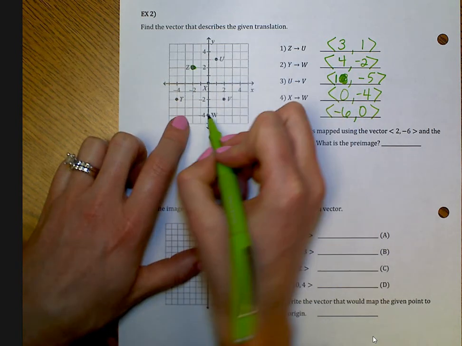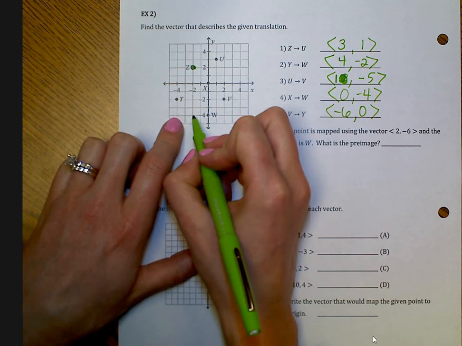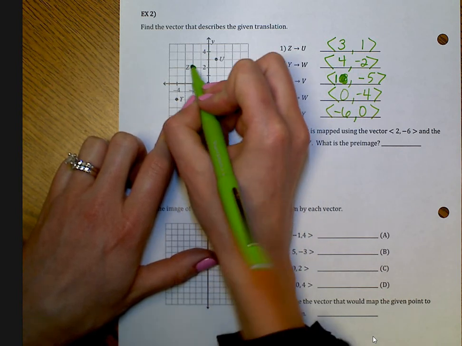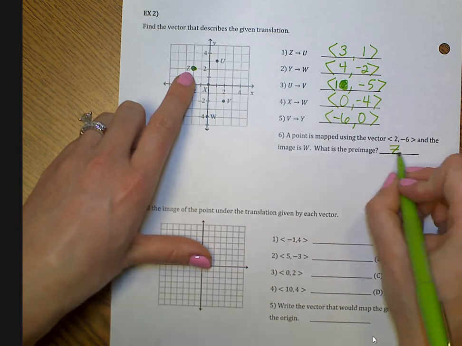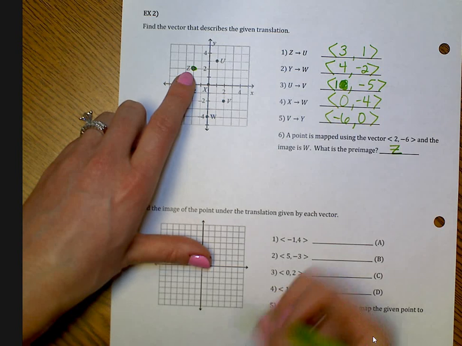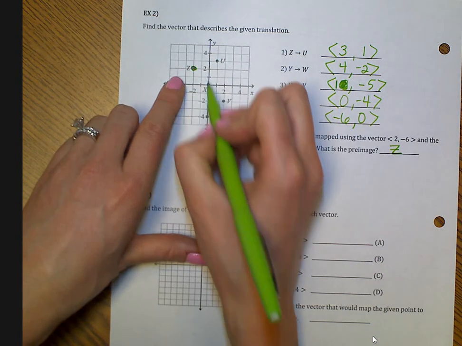Let's make sure we did that right. Left 2. Yep. And the pre-image would have been point Z. That's where they started. And you could double check yourself. If I go right 2 and down 6, yeah, I landed at W.